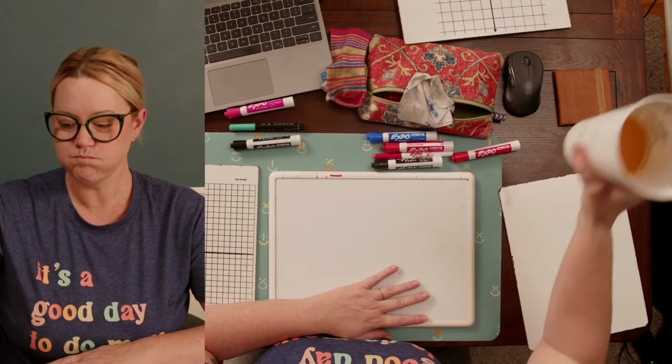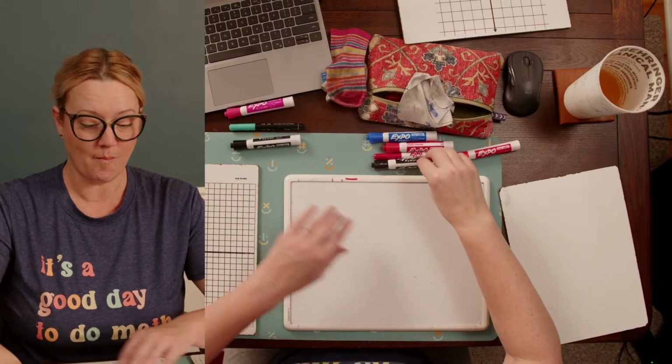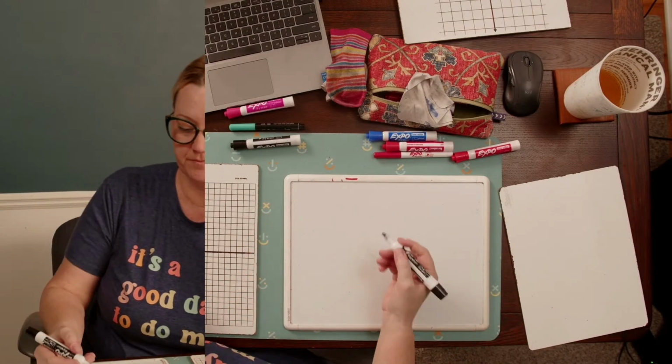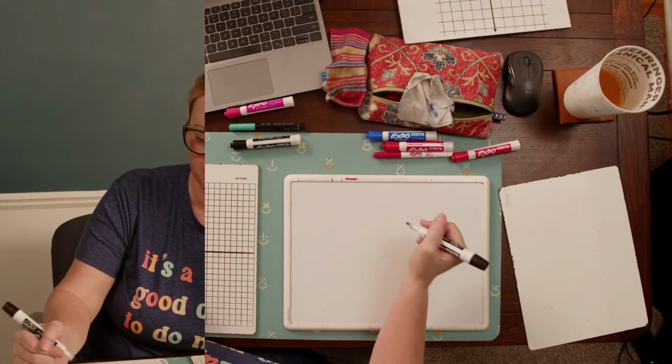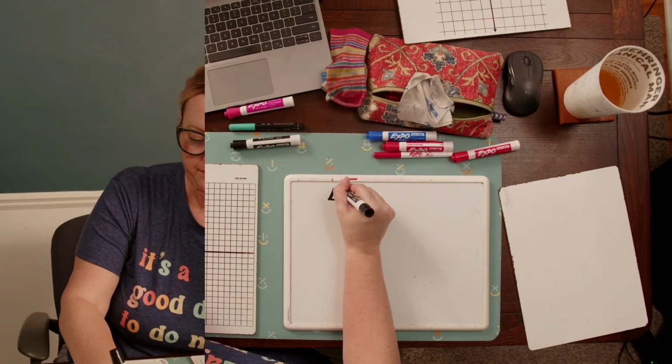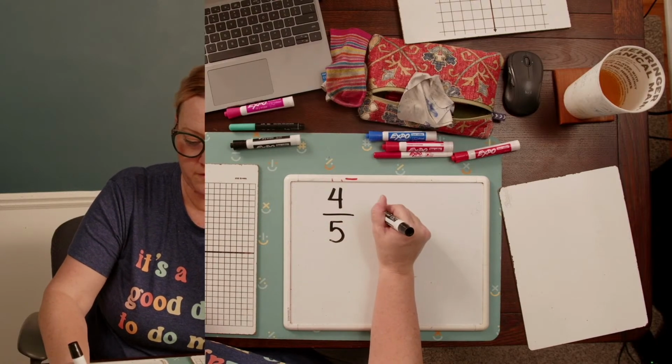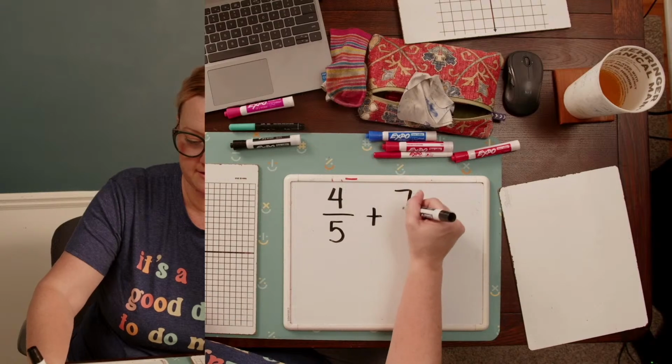Can you do a couple fractions? Mm-hmm. Love those fractions. Love those fraction problems. Yeah, Charles, ask another question. I'm going to do some fraction problems. 4/5 plus 7/8.